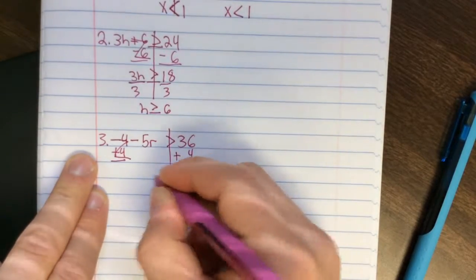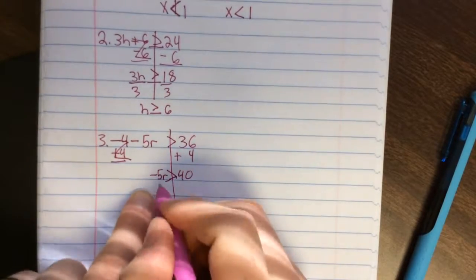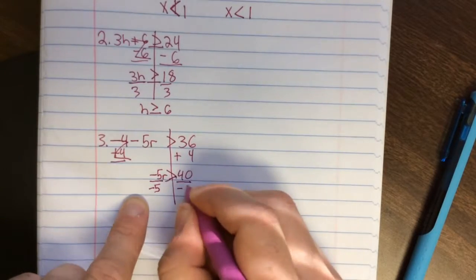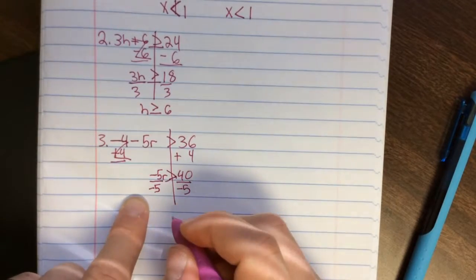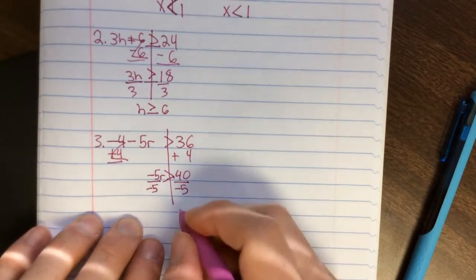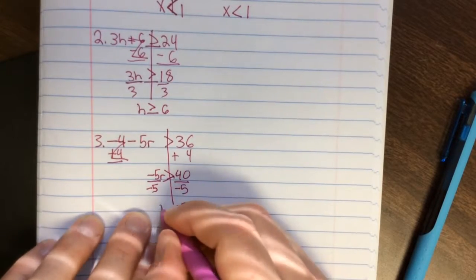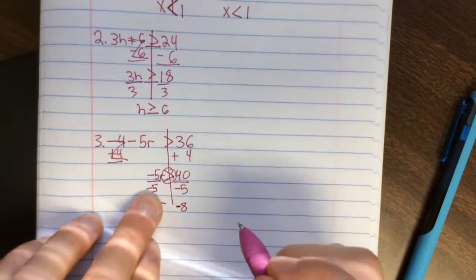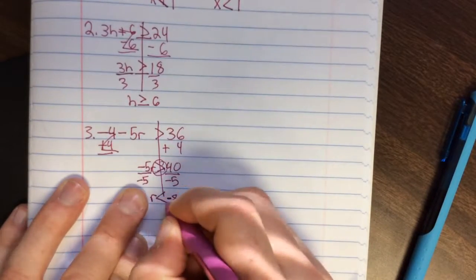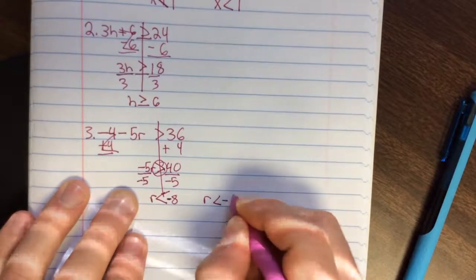So bring the sign down, and now you have negative 5r is greater than 40. So remember, this is a negative 5. So we're going to divide by negative 5 here. And so you guys know 40 divided by 5 is 8. We still have a negative here, so that's a negative 8. And we have to flip this inequality sign because of this rule, like I said, right up here. Flip that inequality sign to the other side. So now you have r is less than negative 8.